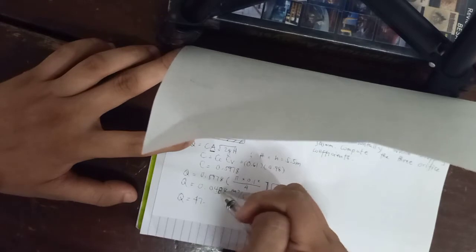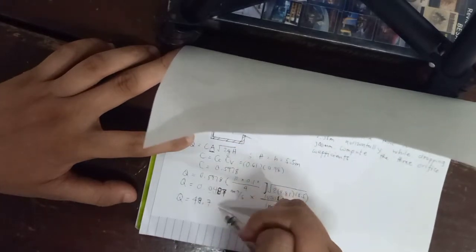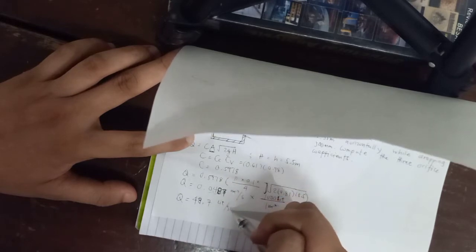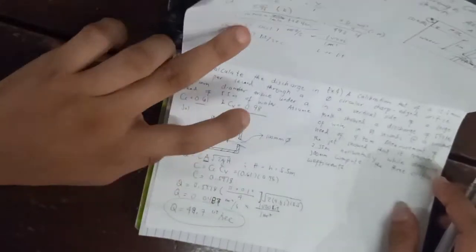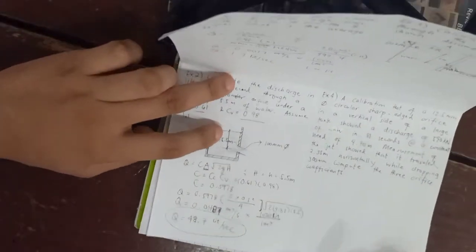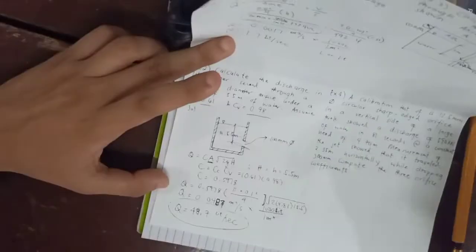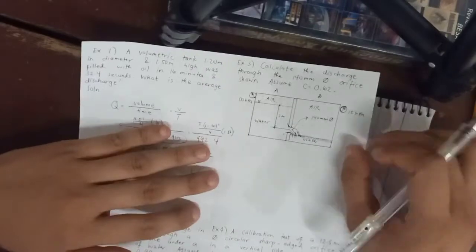So our Q now is 47.8, no, 48.7 pala ni, 48.7 liter per second. So this is the answer. So that's how to solve for finding the discharge.